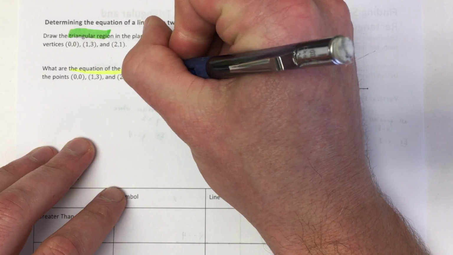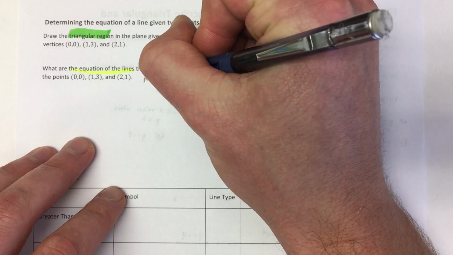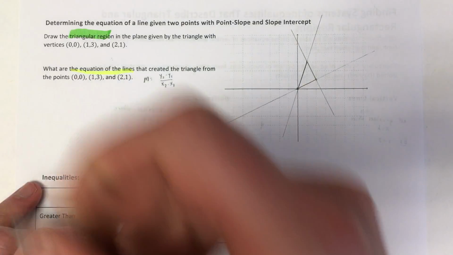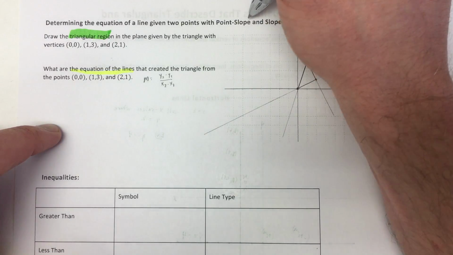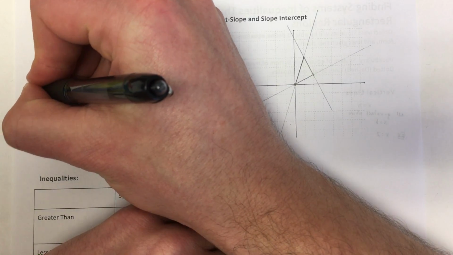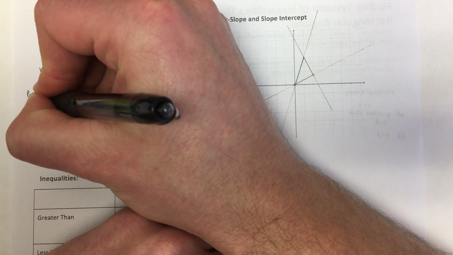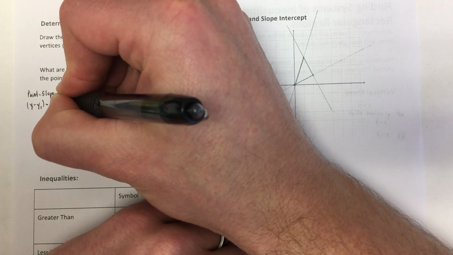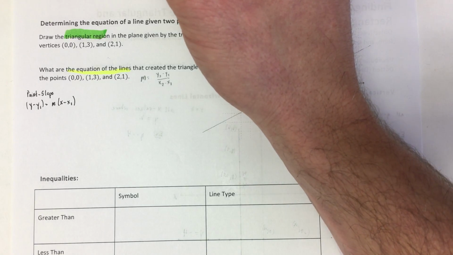And so reminder, m is equal to y2 minus y1 over x2 minus x1. It's a really good idea to write these formulas down every single time. I'm going to pick 2 of the points, and I'll show you one method and then the other. So the first one says point slope formula. And point slope is y minus y1 equals m times x minus x1.